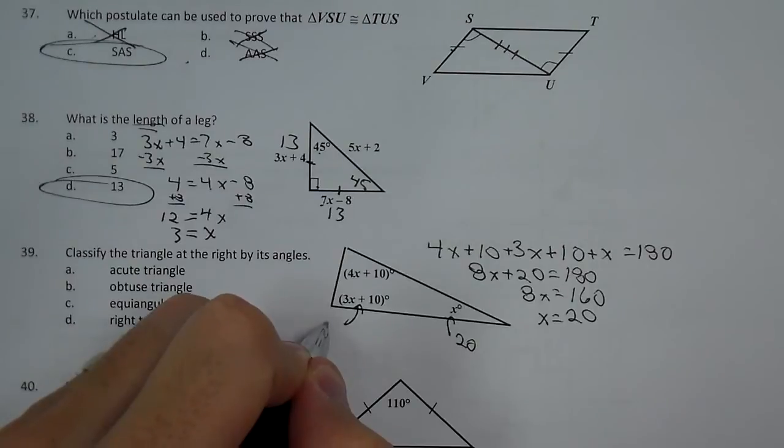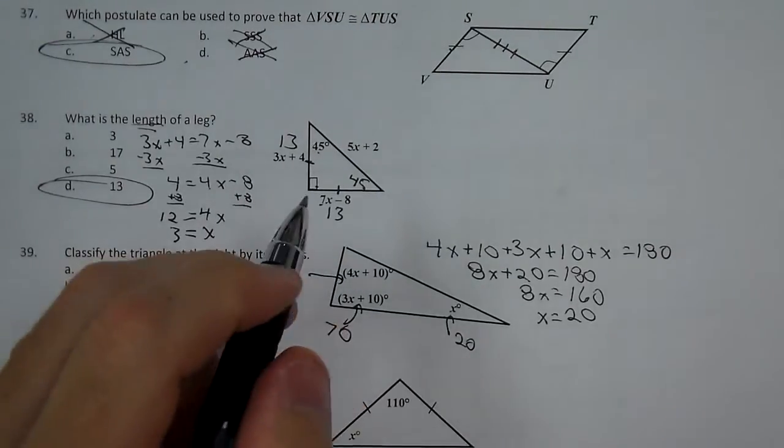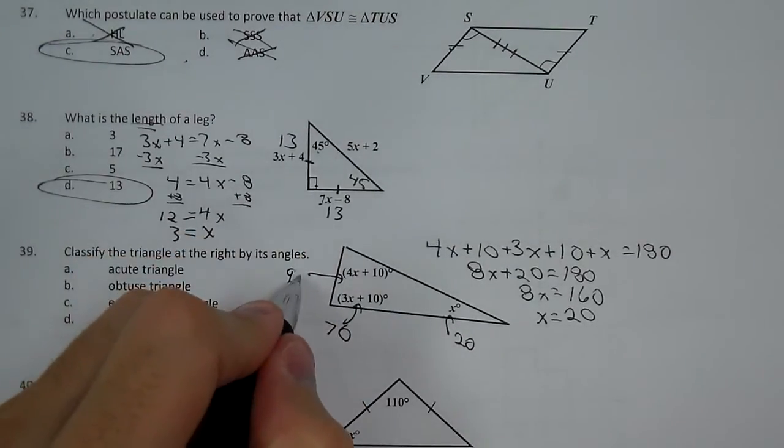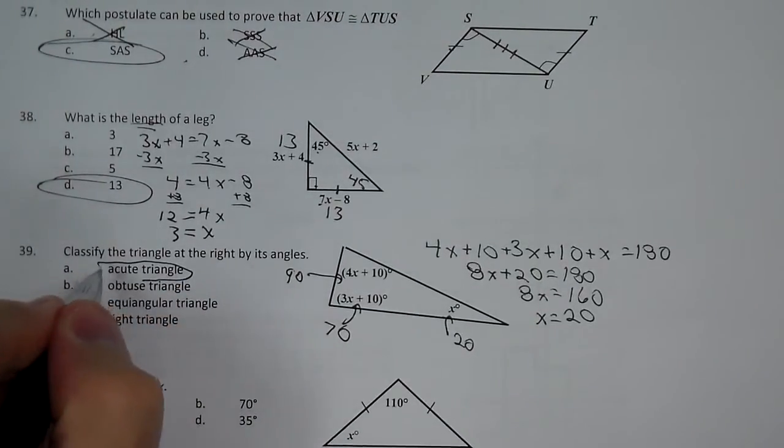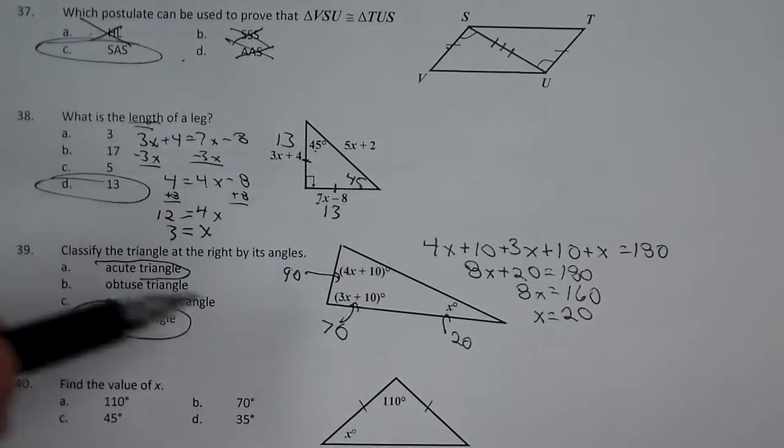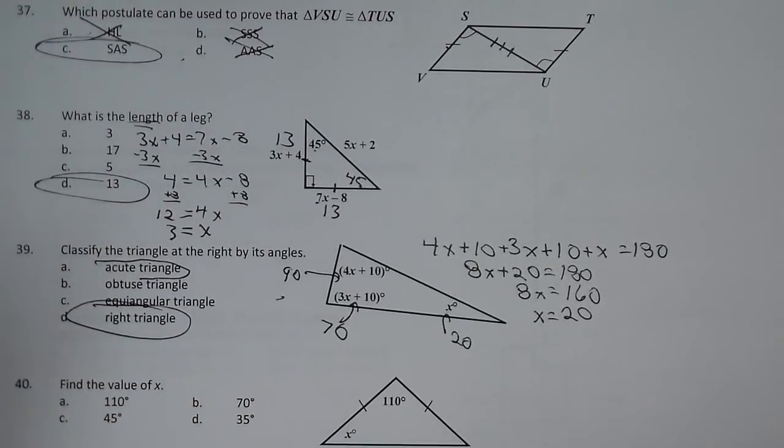3 times 20 is 60, plus 10 is 70. 4 times 20 is 80, plus 10 is 90. Now looking at it, it is not an acute triangle, it is a right triangle because I have the 90 degrees.